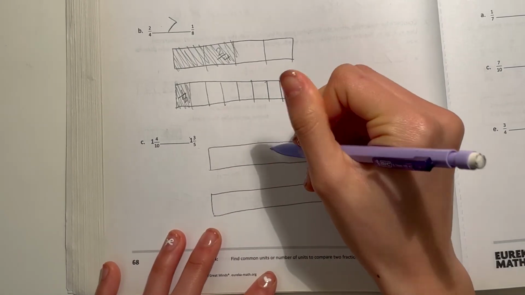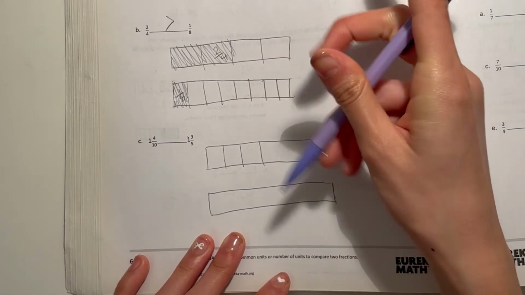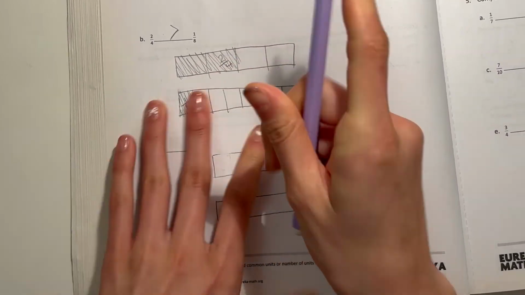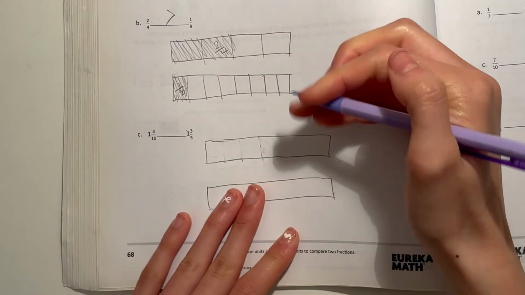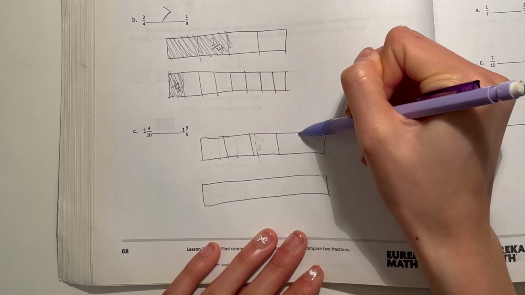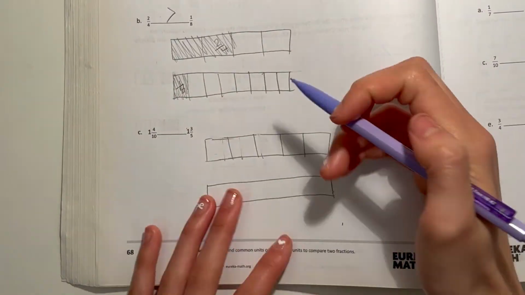So I'm going to first do the fifths, because then I can use that to help me do the tenths later, which will be easy. Now we have 5 pieces.